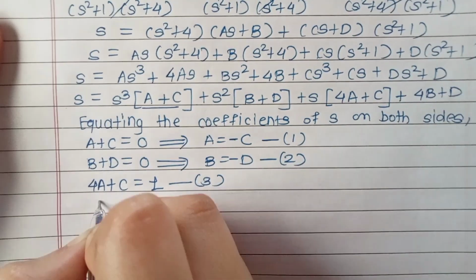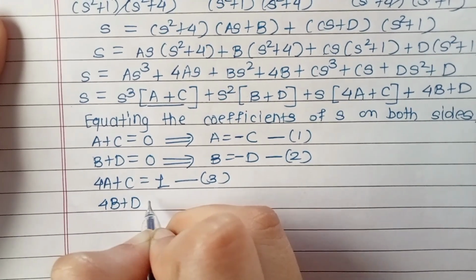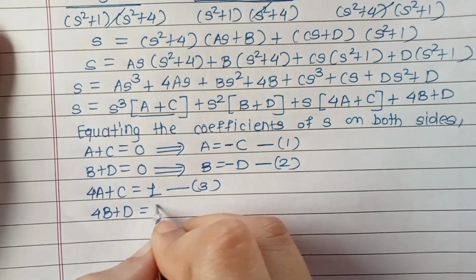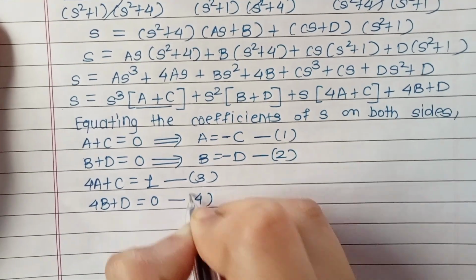Now 4b plus d, this is a constant part, and at the LHS there is no constant term, so we'll mention it as 0. This is equation number 4.